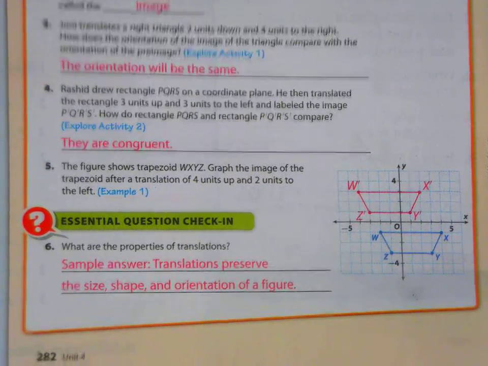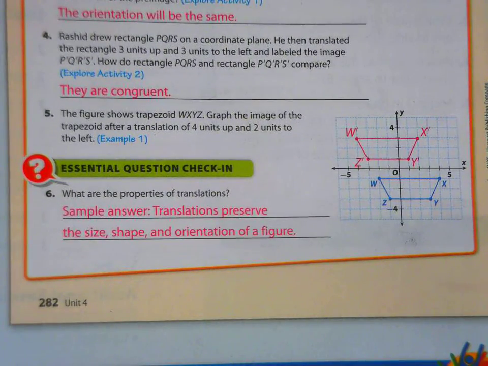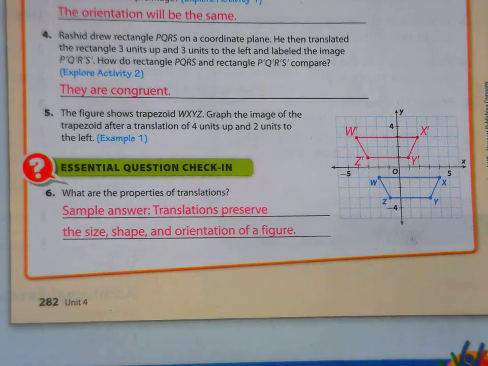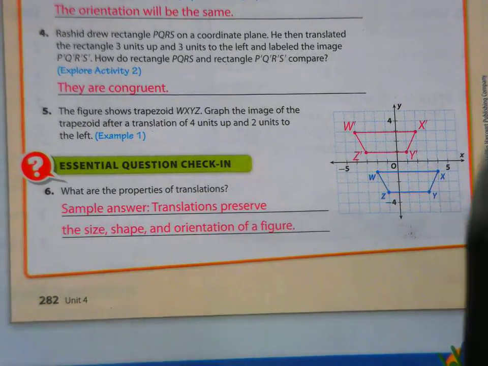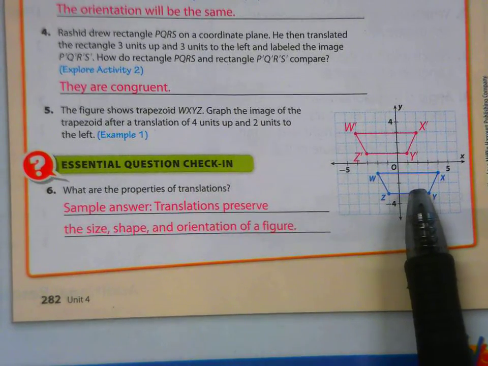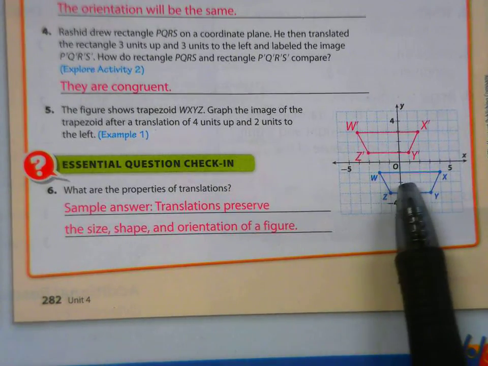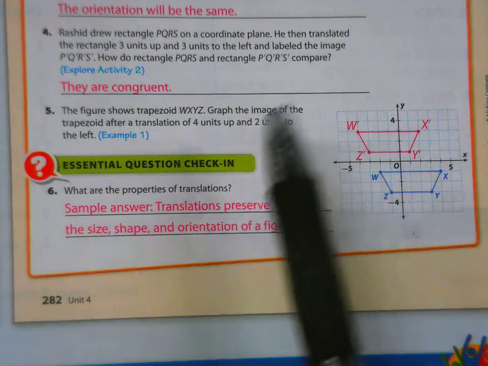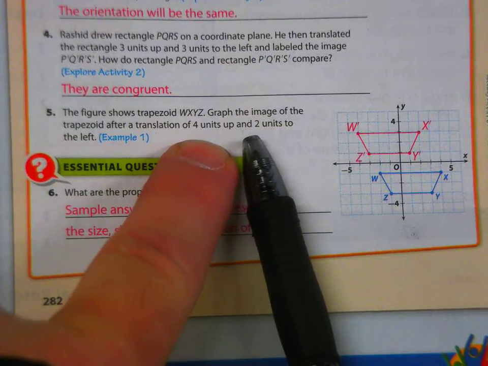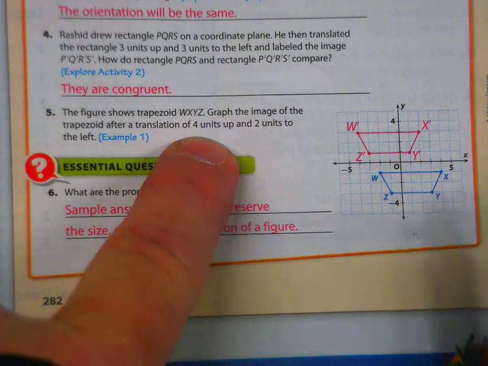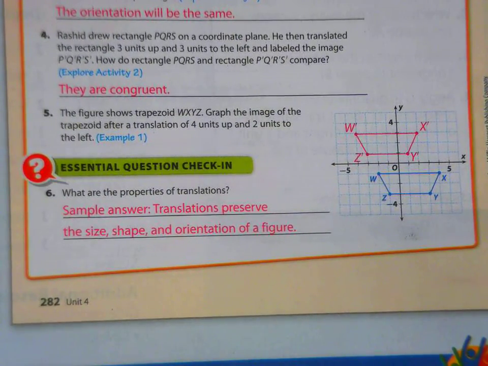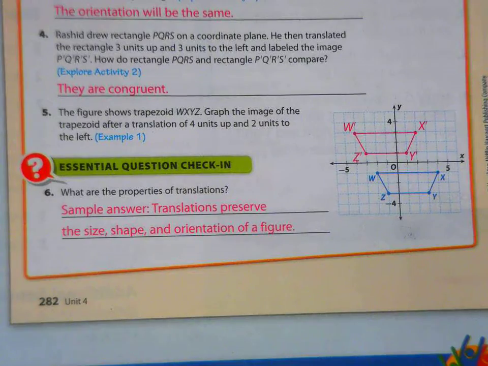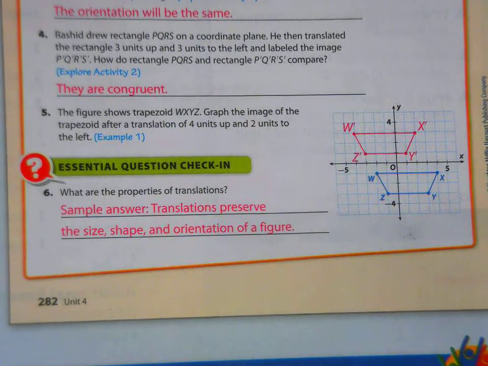Cool. Number 5. The figure shows trapezoid WXYZ. Graph the image of the trapezoid after a translation of 4 units up and 2 units to the left. Oh, they want you to graph. Sorry. You only have the blue one in your book, I think. But they want to go 4 units up and 2 units to the left. So it's 4 up, 2 to the left. Ding, ding, ding, ding. And the WXYZ becomes W prime X prime Y prime Z prime.